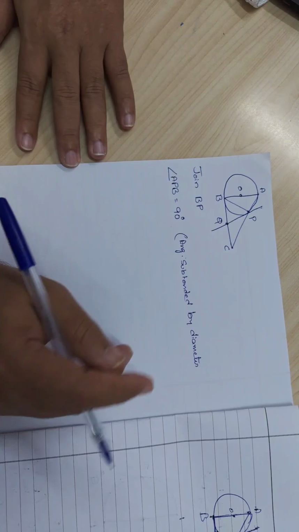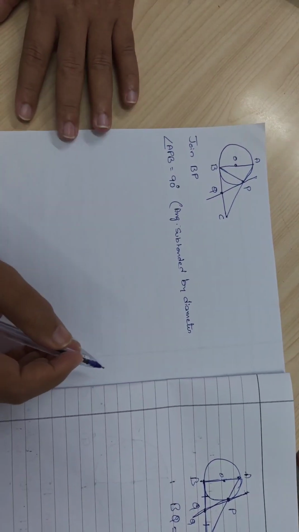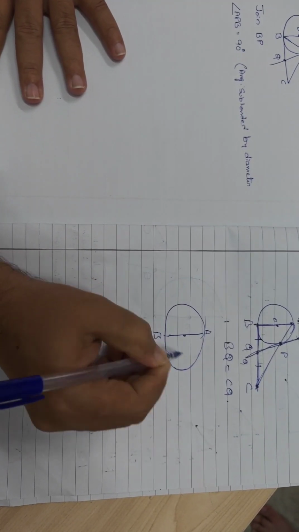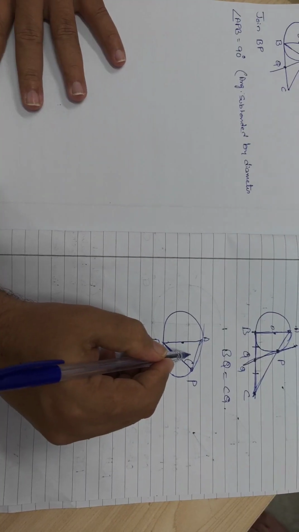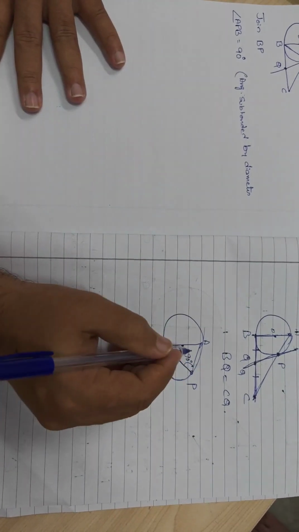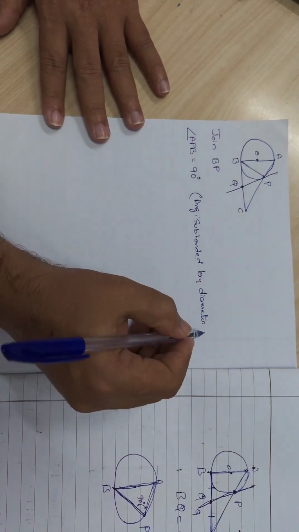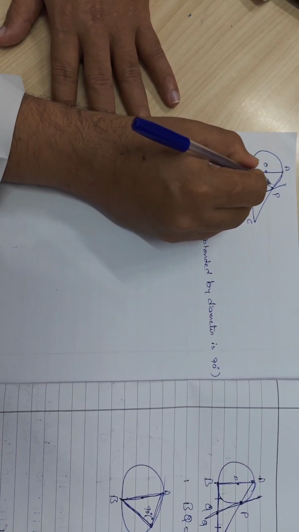Okay, so now the first step is join BP. Suppose this is A and B, and somewhere it is P. If you join BP, what happens? What is the angle here? It is 90 degrees. In grade 9, we have studied that the angle subtended by the diameter at any point on the circle is 90 degrees. So this is 90.